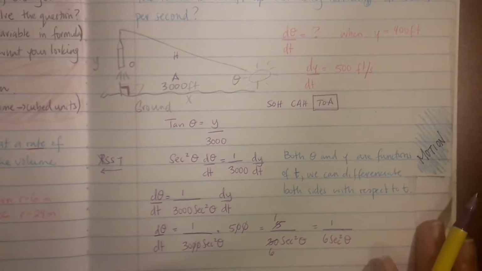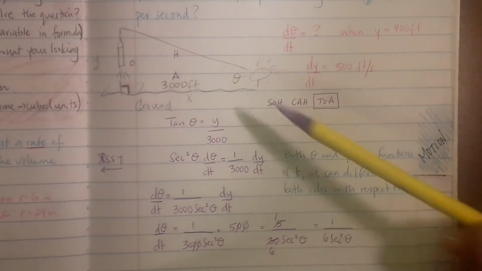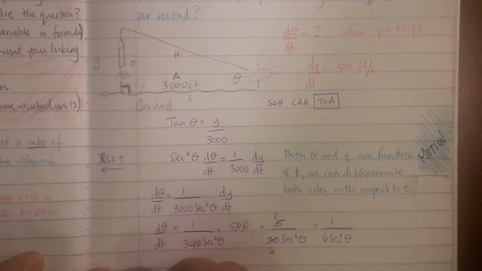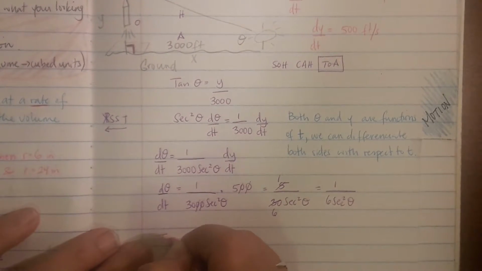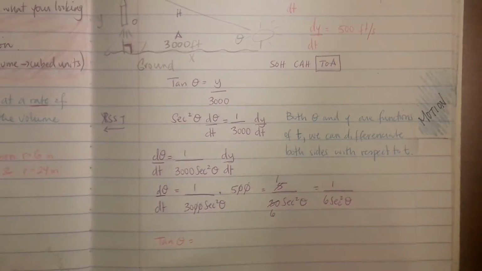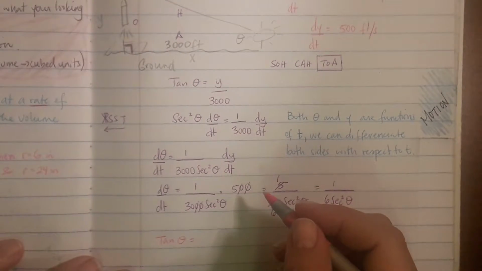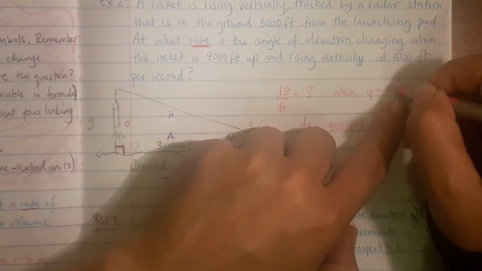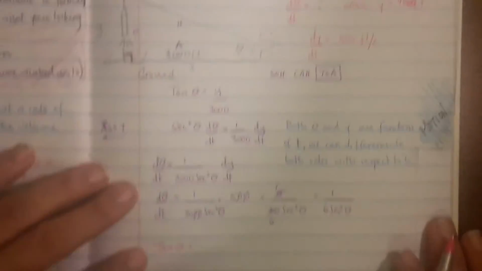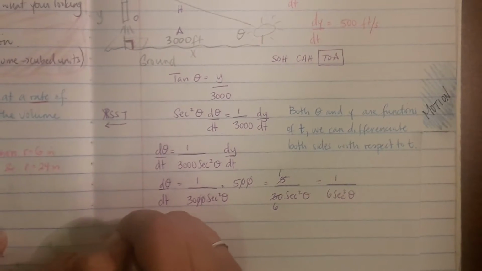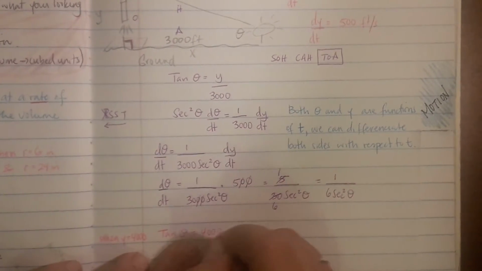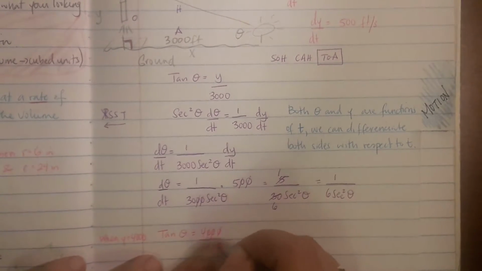Alright, so secant squared, that means I need to plug in theta. I was given y equals 4,000. And so I can find out theta, but I don't have a calculator. So I know that tan theta is y over 3,000 and y is 4,000, so it's going to be 4,000 over 3,000. This is a listening check. Color in the d theta dt equals question mark, which simplifies to 4,000 over 3,000 simplifies to 4 over 3, just cancel out the zeros.